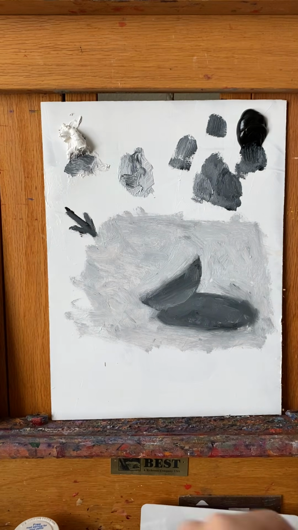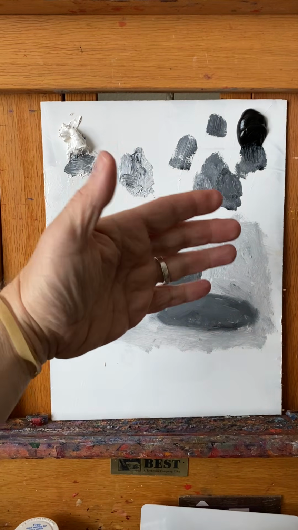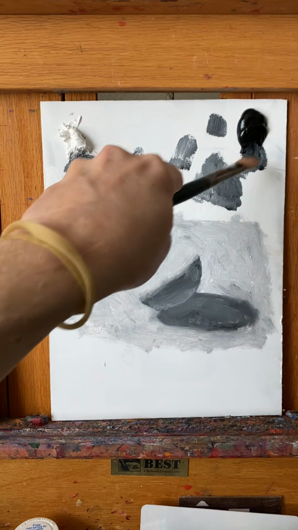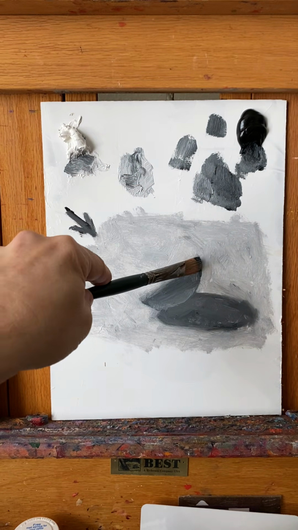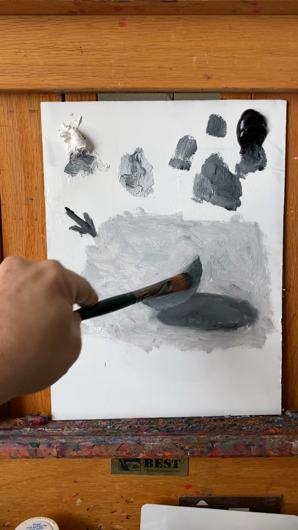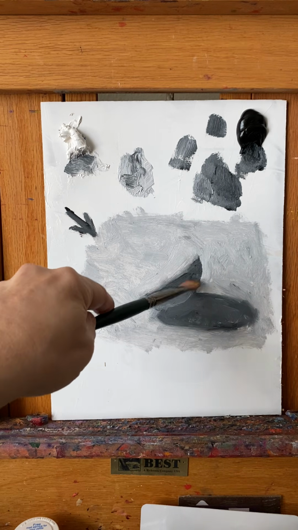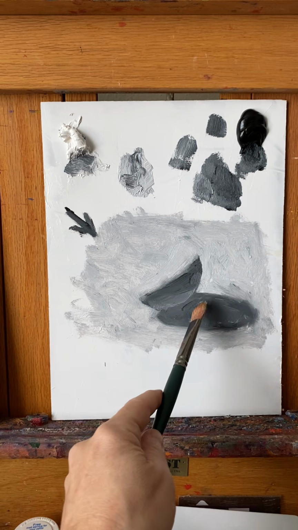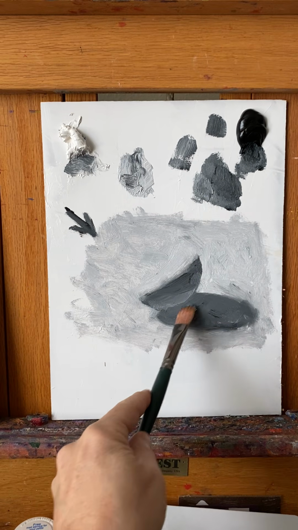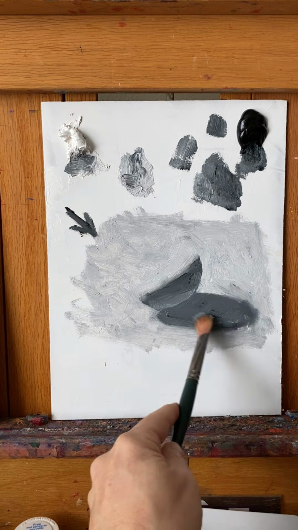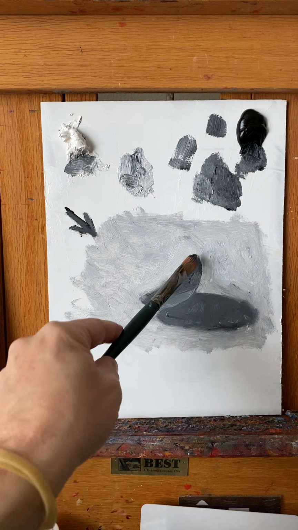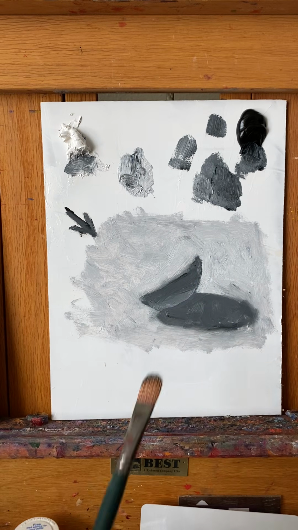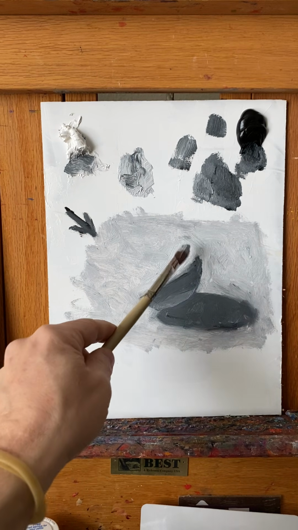But then as the egg slowly curves away from the reflection, you get what's called the shadow core. The shadow core is defined by the reflected light, and it is the average value of the shadow, and it is bounded on both sides by soft edges.